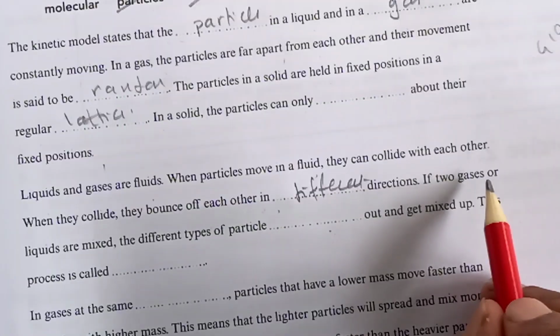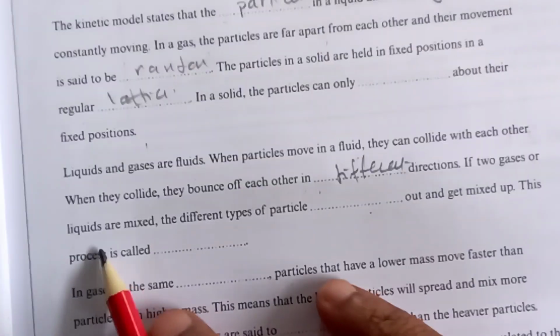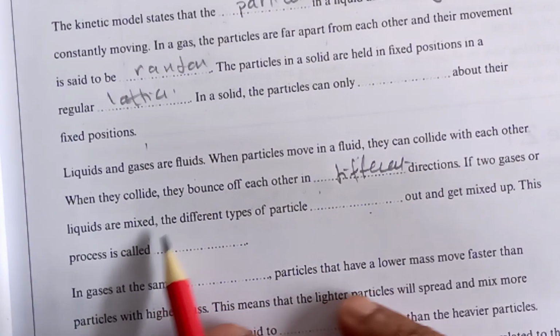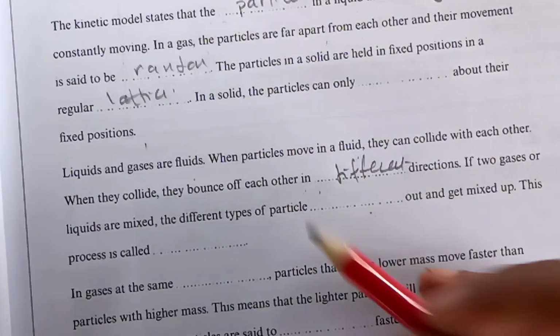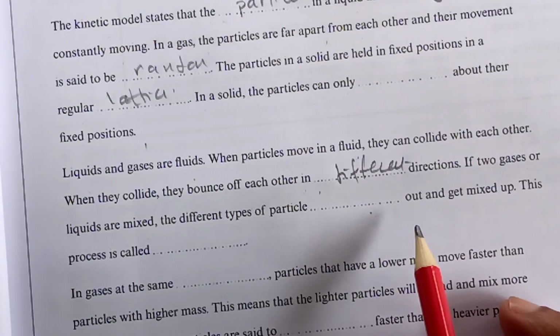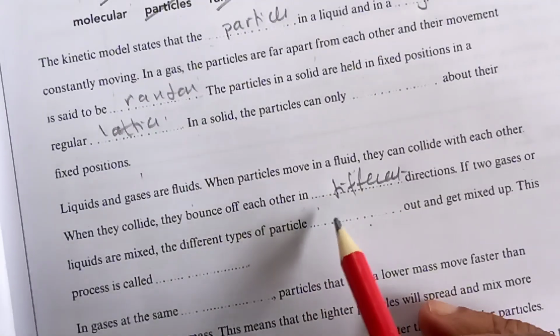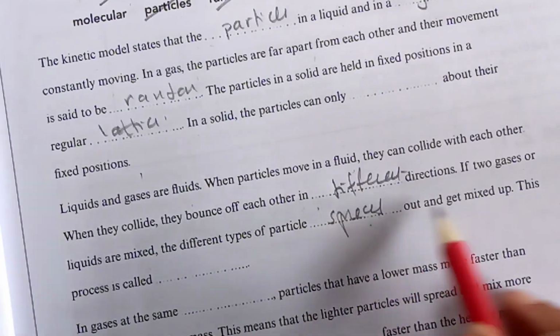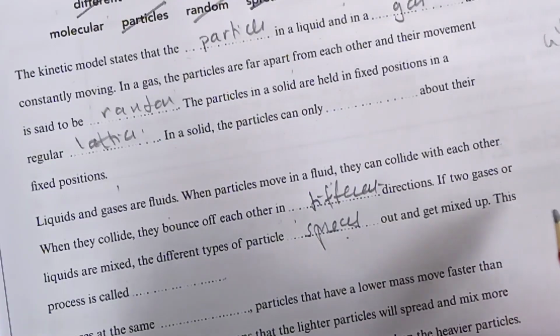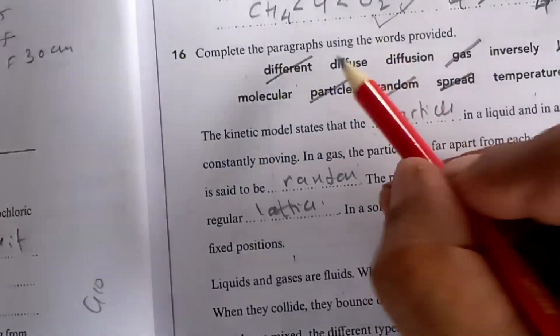If you mix two gases or two liquids, the different types of particles spread out and get mixed up. This is called diffusion.